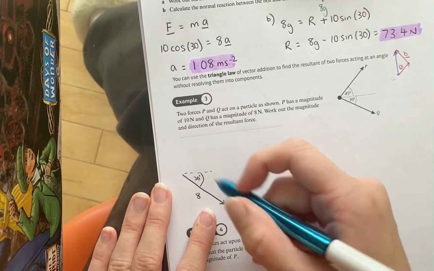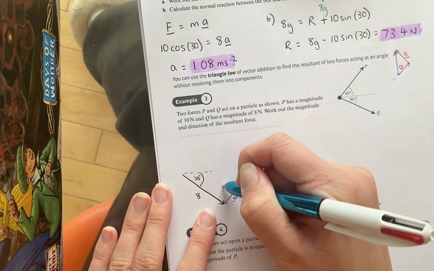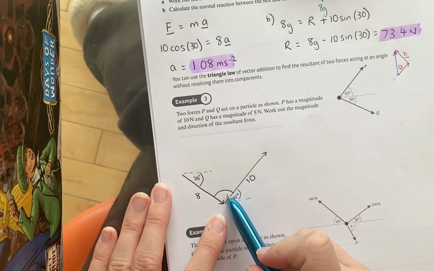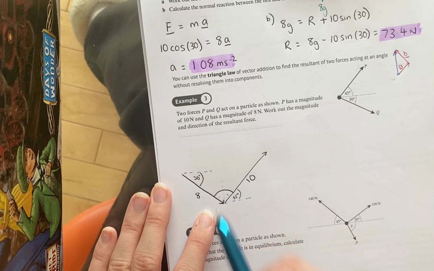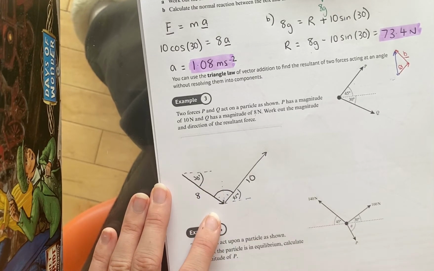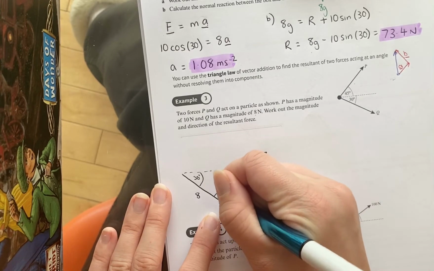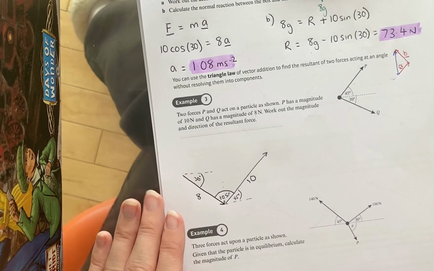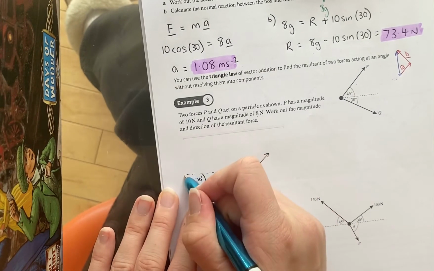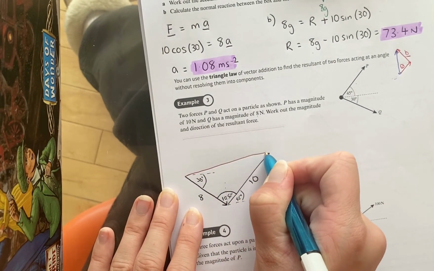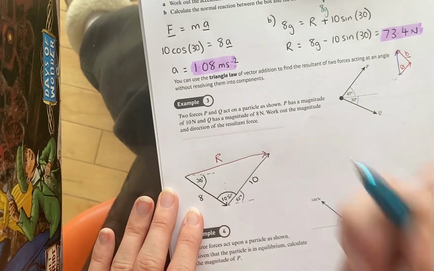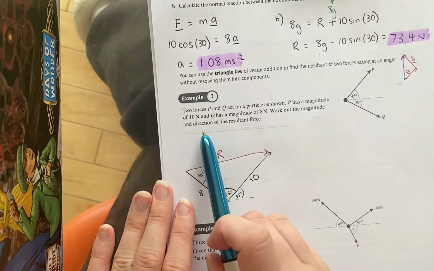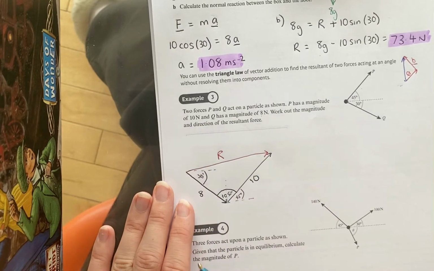I can probably then work out what this angle here is. That bit there is 45. That bit there would be 60 because it makes up the other 30. So that's 105 degrees, that angle there. And the resultant force, which is what I'm trying to find, is just this one that goes from the start to the end. That's my resultant force. And I want to know the size of it and the direction, the magnitude and the direction.